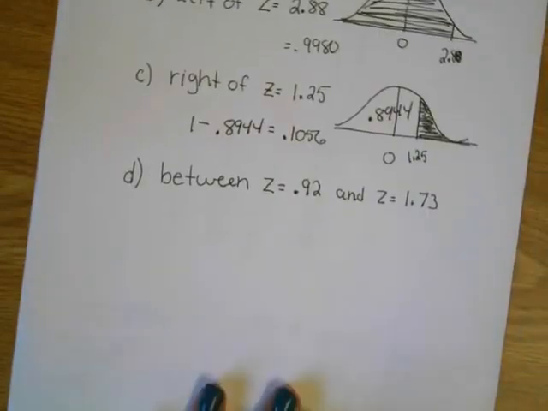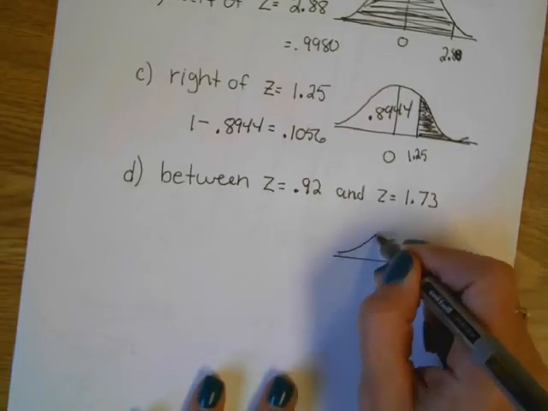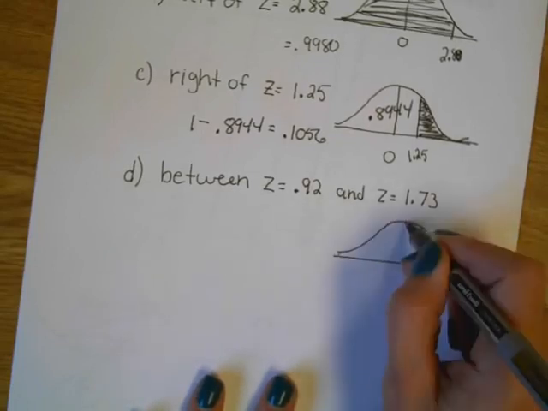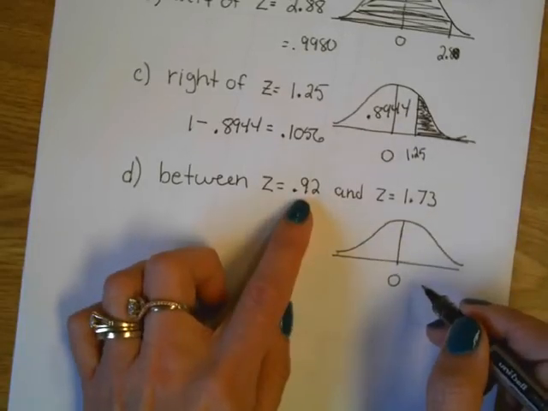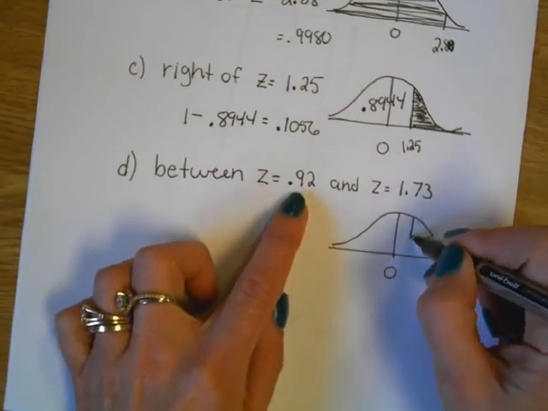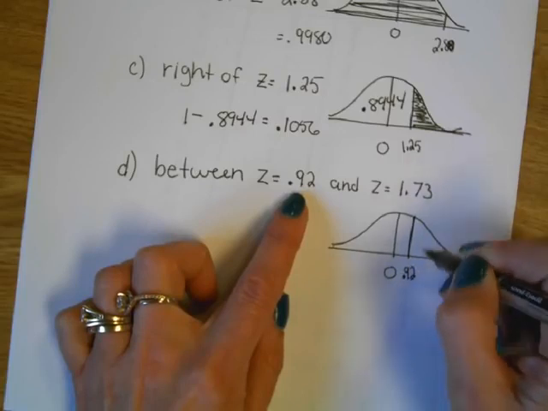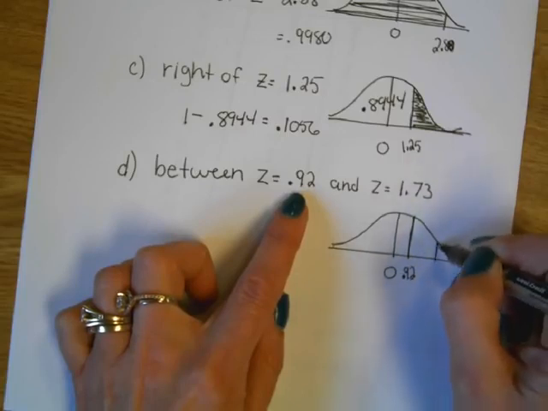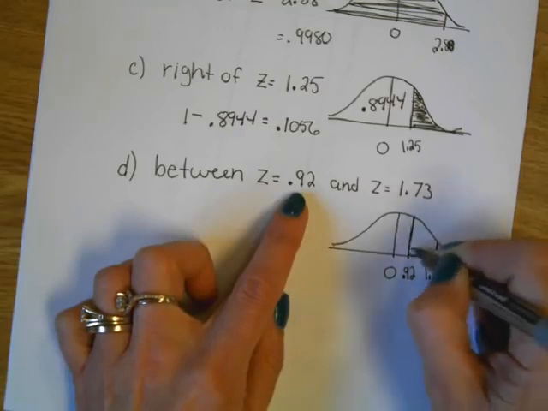So if I sketch that first, here's 0. A 0.92 z-score is just shy of 1 above the mean. Just a smidge shy of 1. I'll call it right there. And then 1.73 about there. Probably overshot that a little bit. And we're looking for in between.